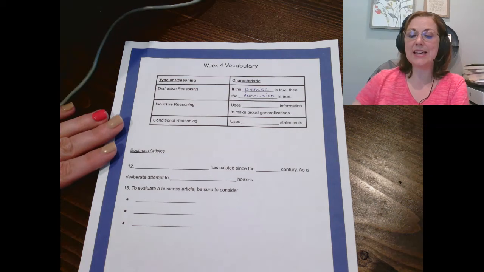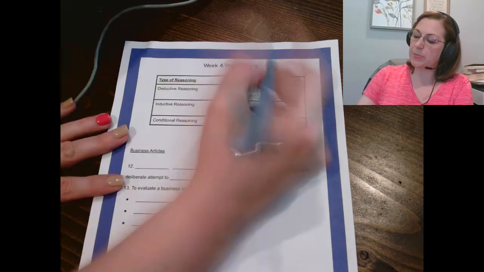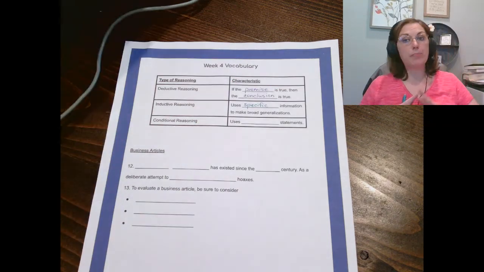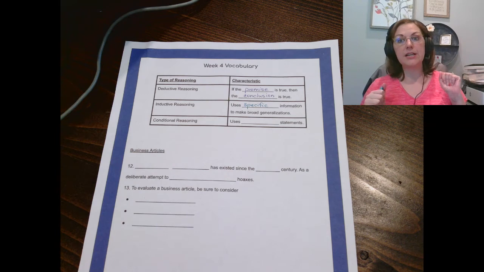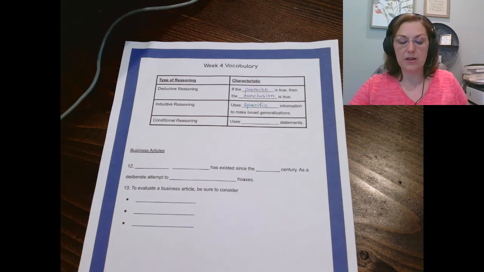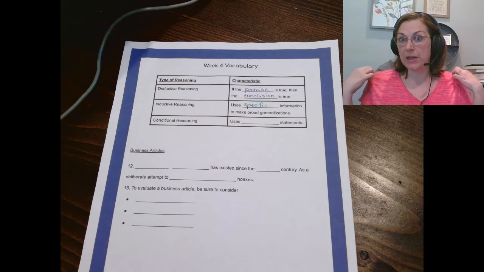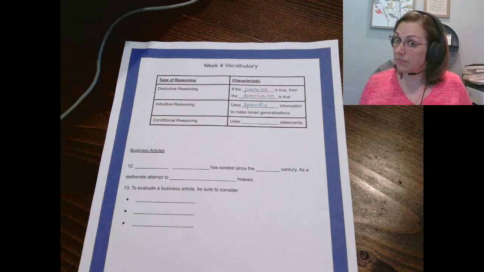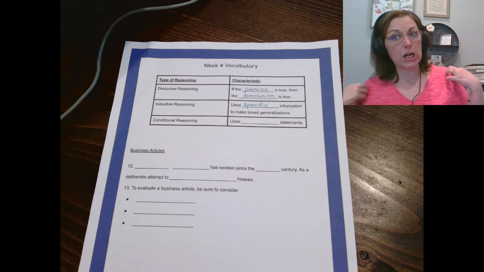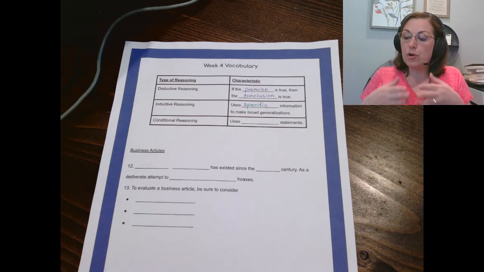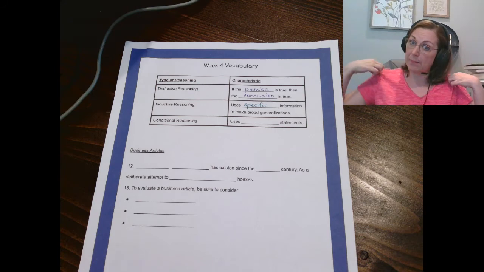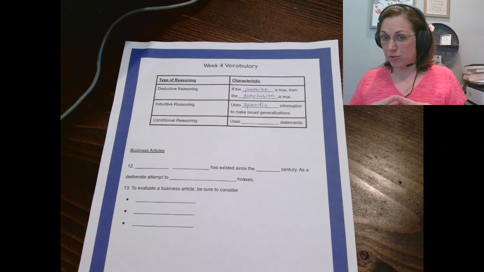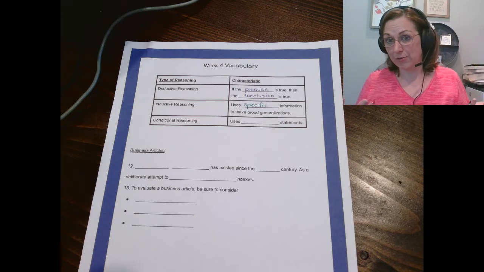Okay, and then inductive reasoning uses specific information to make broad generalizations. Inductive is the one we have to be really careful of, because just because I'm a woman and I'm wearing a pink shirt does not mean that all women wear pink shirts, right? Or it doesn't mean that everyone who wears a pink shirt is a woman. Those are taking a specific instance, me wearing a pink shirt, and then broadcasting it over an entire group. That is dangerous because a lot of times it's not accurate, right?